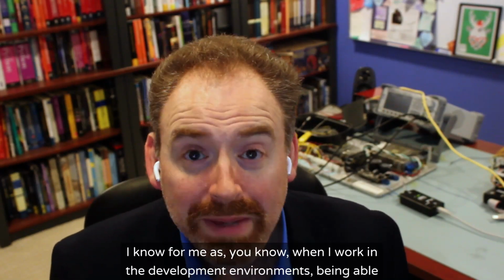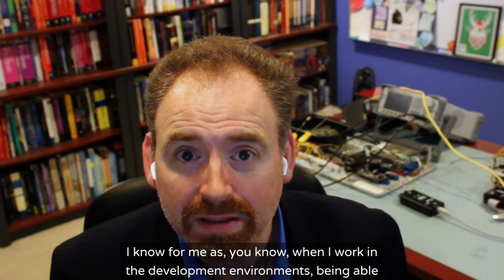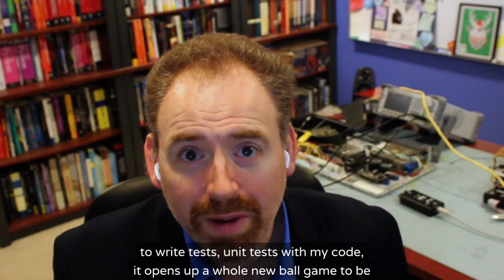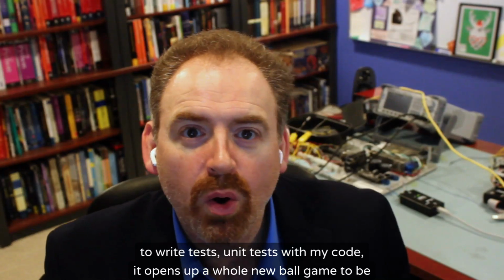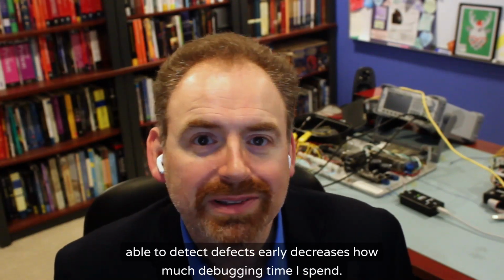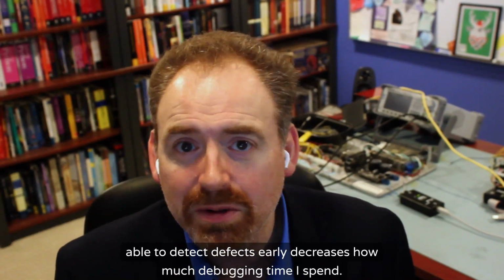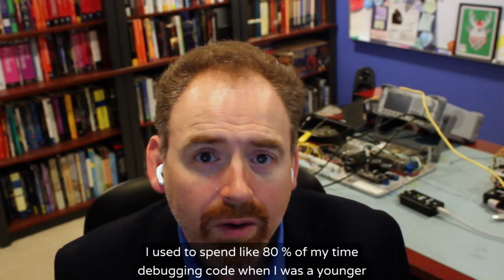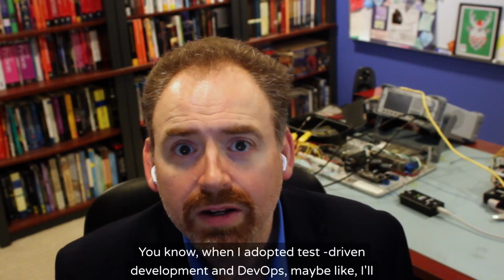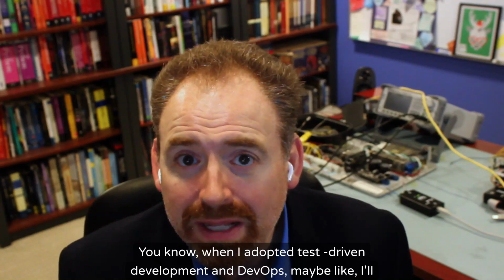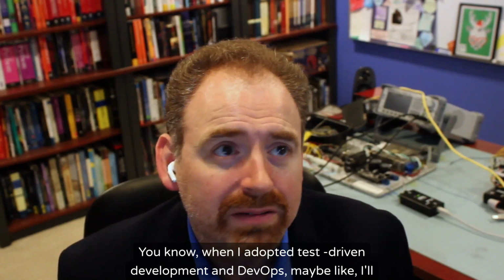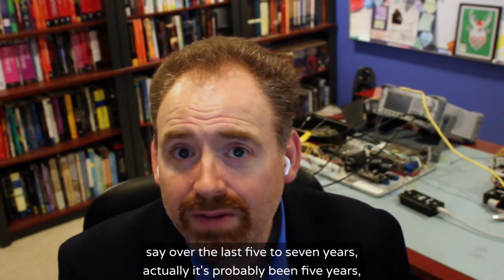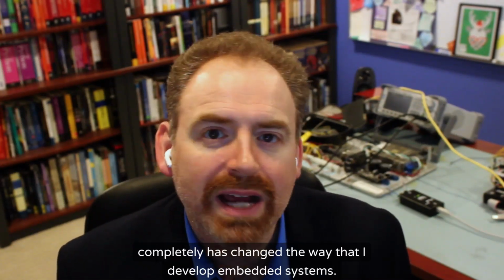I know for me, when I work in development environments, being able to write unit tests with my code opens up a whole new ball game to detect defects early and decreases how much debugging time I spend. I used to spend like 80% of my time debugging code when I was a younger engineer. When I adopted test-driven development and DevOps, probably about 5 years ago, it completely changed the way that I develop embedded systems.